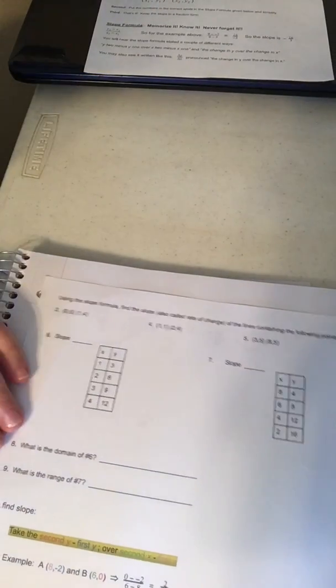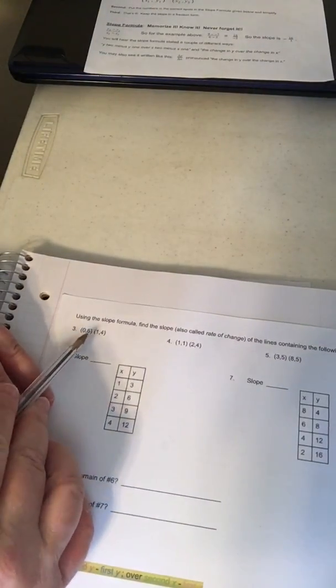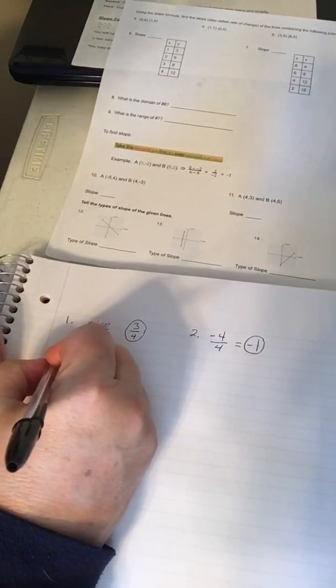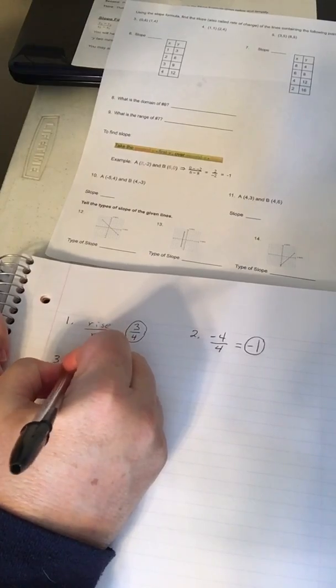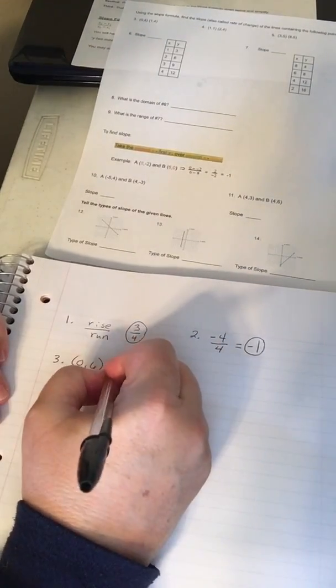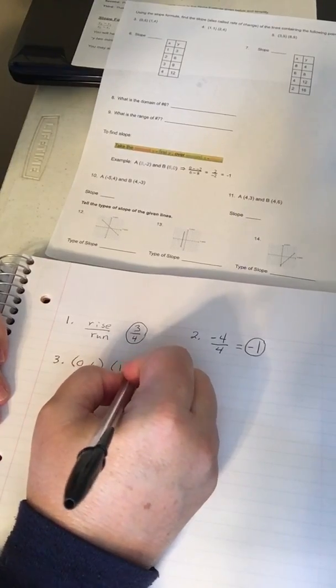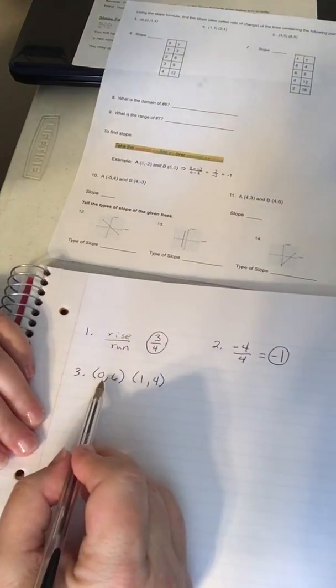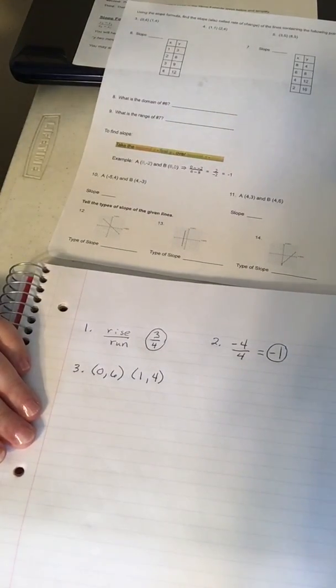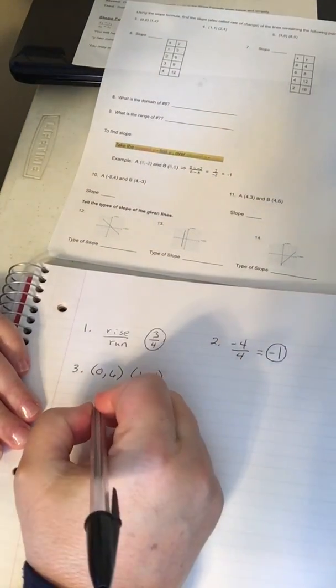So we're going to go ahead over to the second page of this, and we're going to do number 3. We're going to use the slope formula to find the slope of a line that would contain both of these points. If we looked at this line on the graph, both of these points, 0, 6 and 1, 4, would both be in the line.